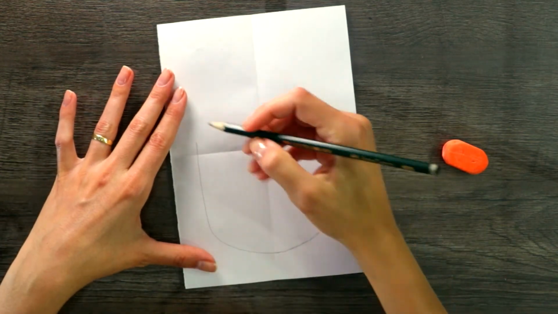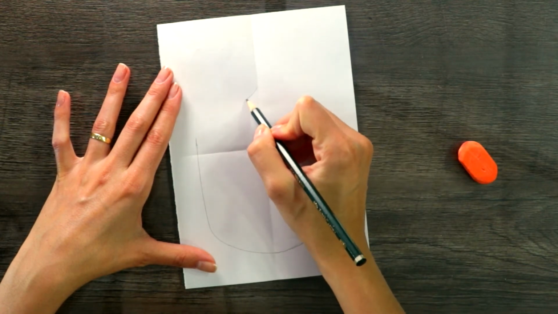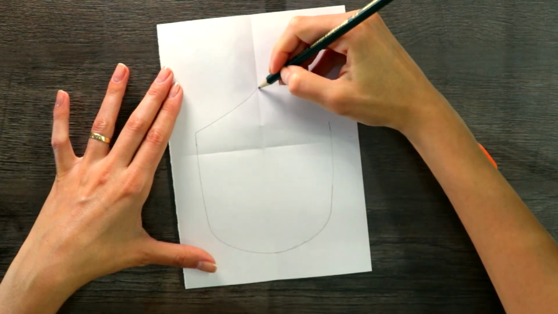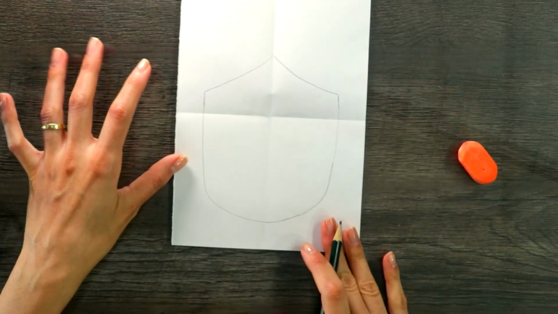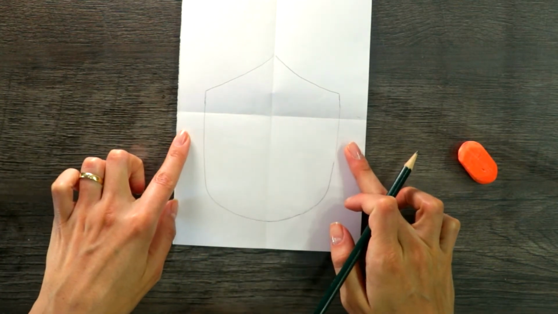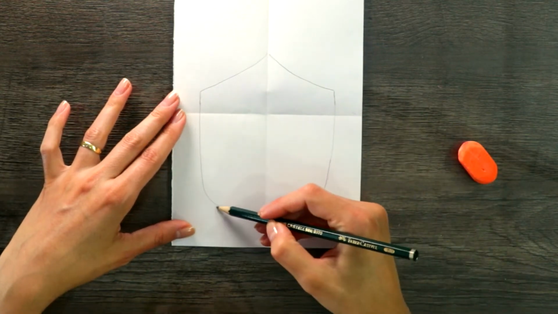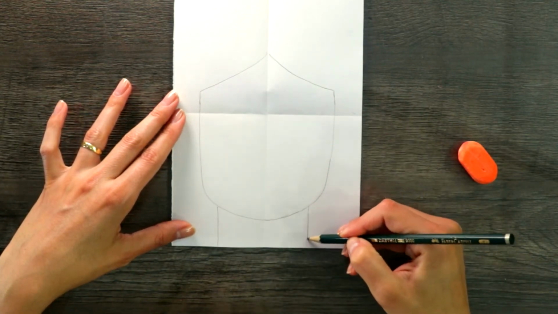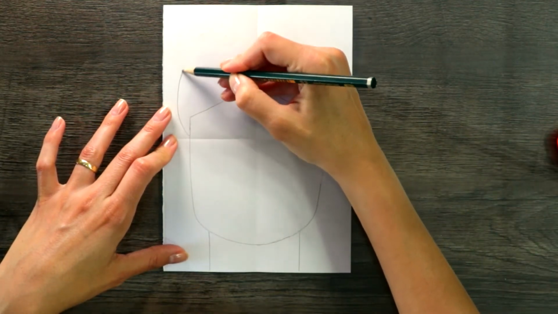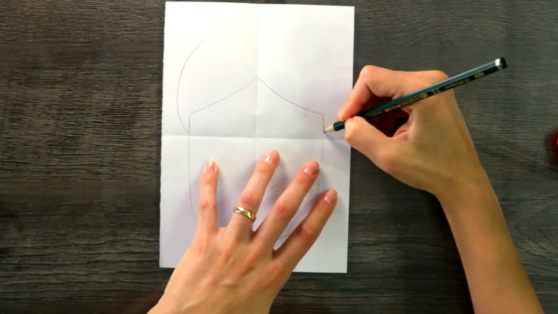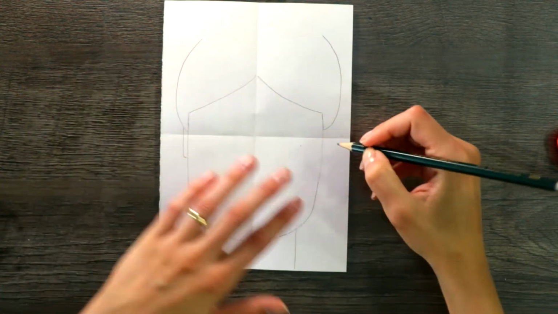Okay, her face, and now her forehead. Oh, check that her face is almost the same size as the paper. Her neck. Her hair. Her hair is always up, so we are going to draw her hair up. Ears.